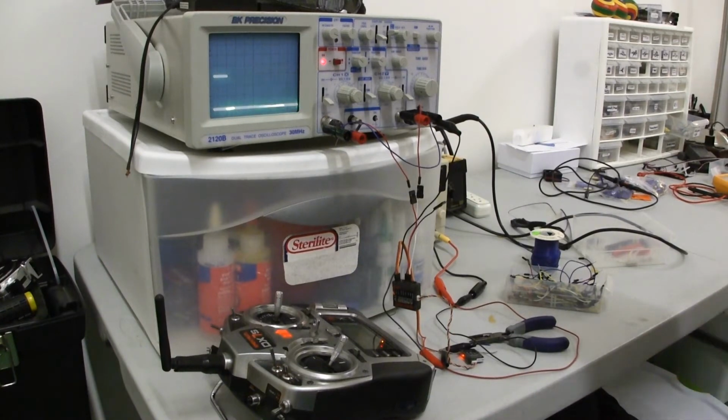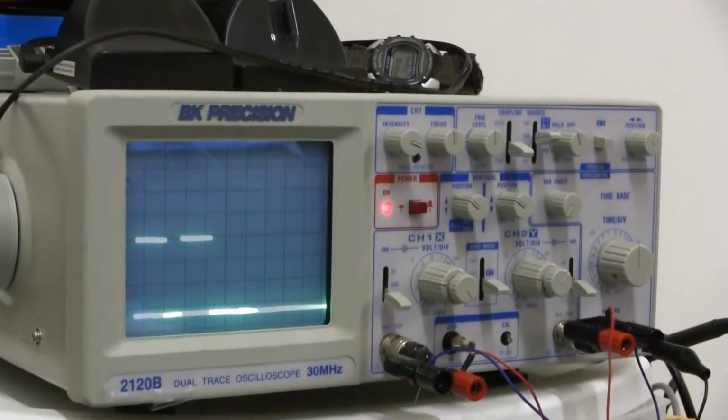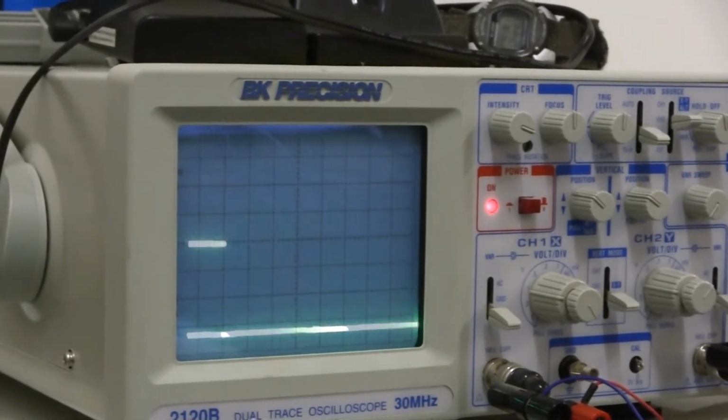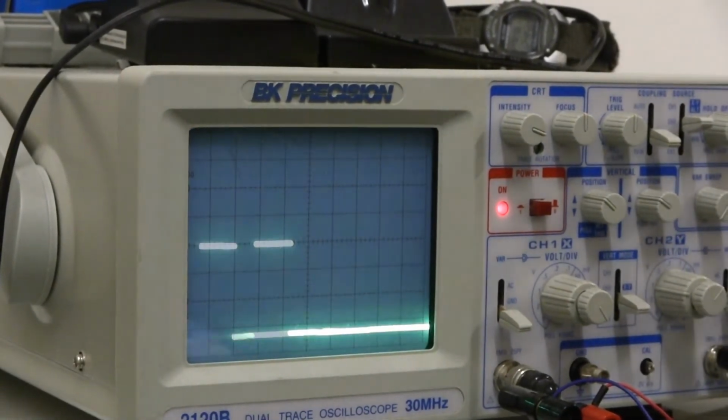The sort of big question early on was whether or not these signals came in parallel or serial. And I pretty much figured that out right away. They definitely come in serial.